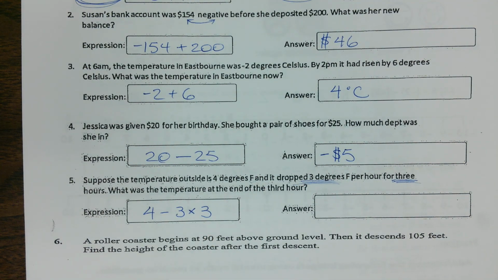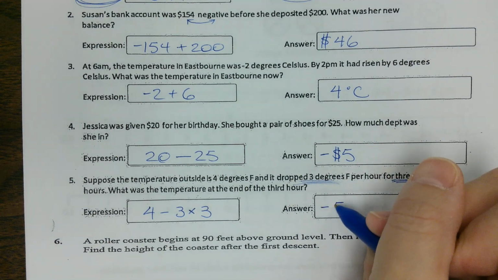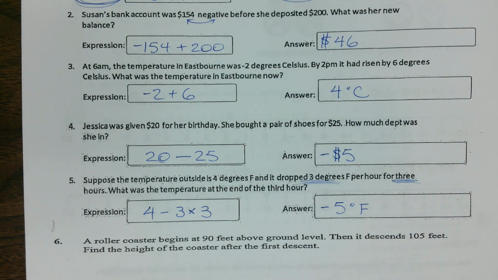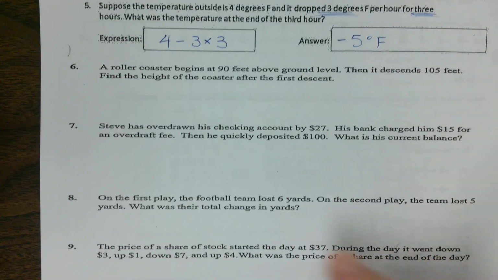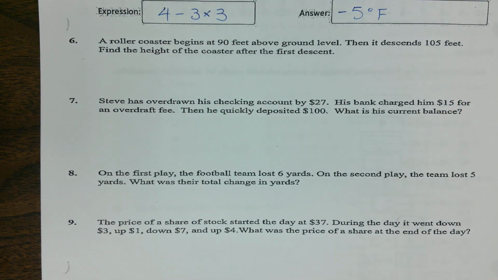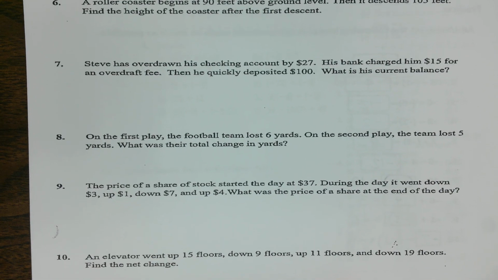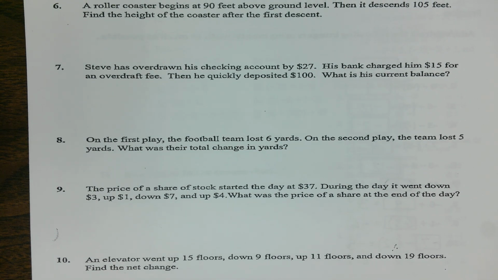Okay, and if you know your BEDMAS well, this will become 4 minus 9. So your answer is -5 degrees Fahrenheit. Good, because remember BEDMAS, it's not 4 minus 3, so it's not 1 times 3. It's 4 minus 9. Okay, again, take 1 minute to try these 5. Actually, 2 minutes because it takes you 1 minute to read the question. Okay, so again, another 2 minutes. Start.